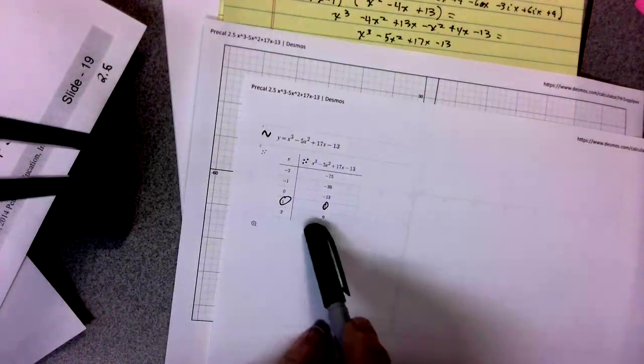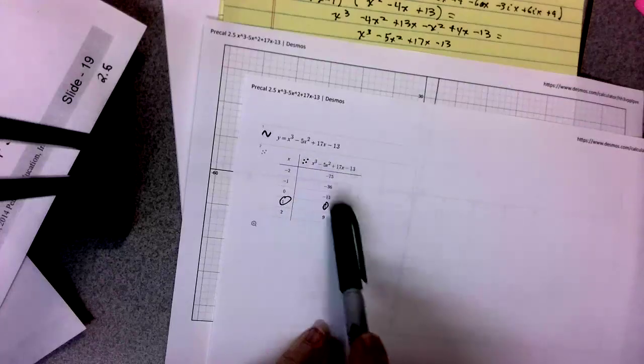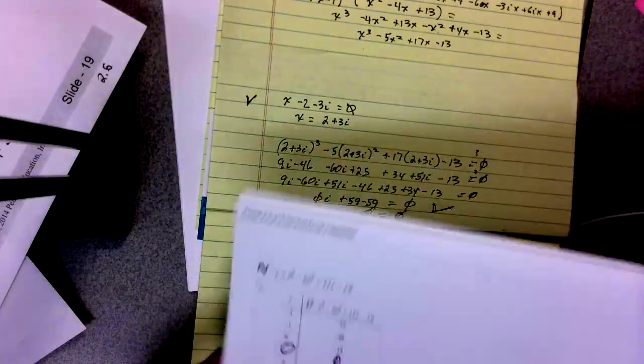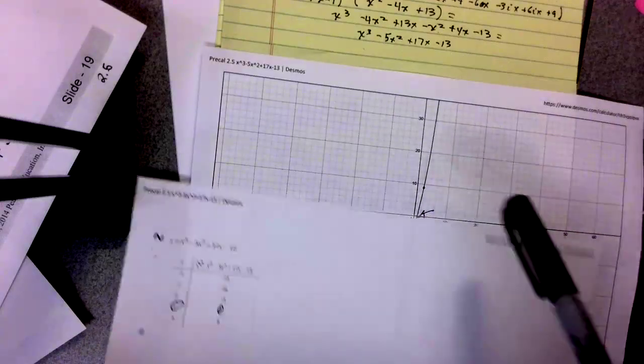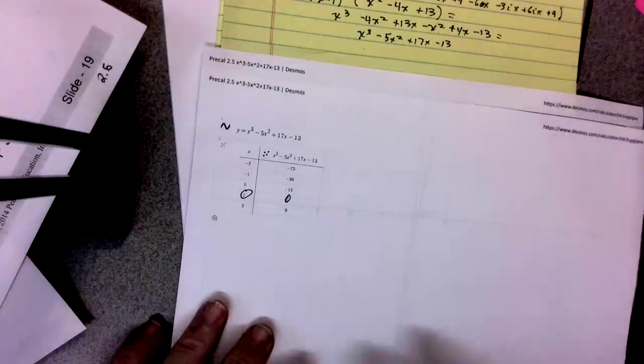Also, Desmos does give you a table. I didn't try to do much with it, other than it did show that when x was 1, y is 0. So again, we had to do some calculations to find the other two roots. We had one pretty clearly here, but we did have two imaginary roots, and we were looking for 3.